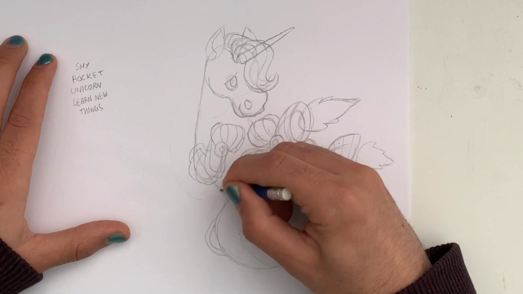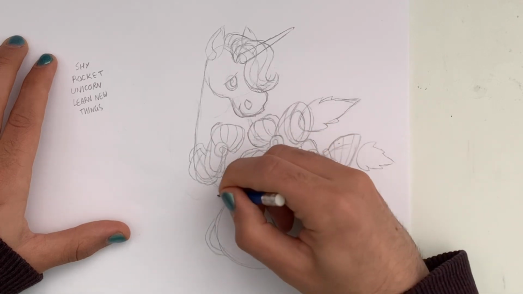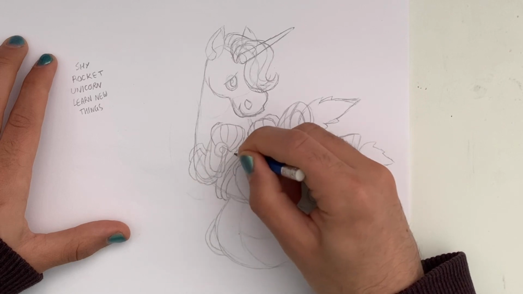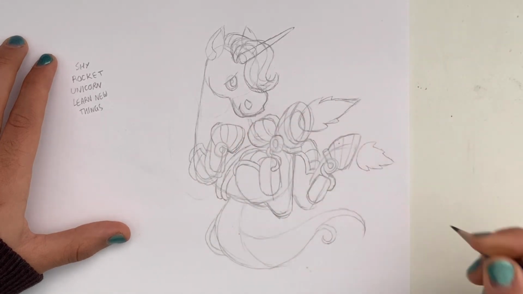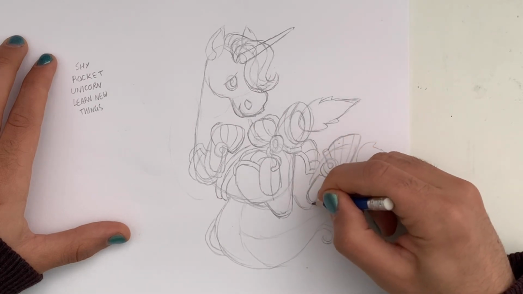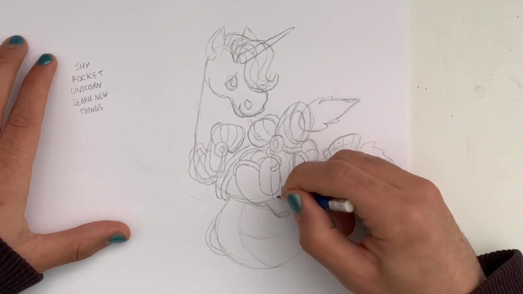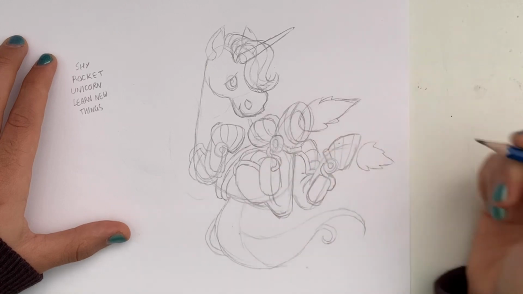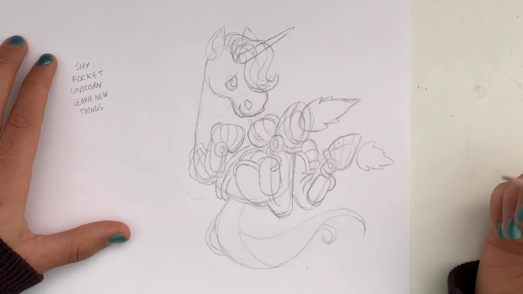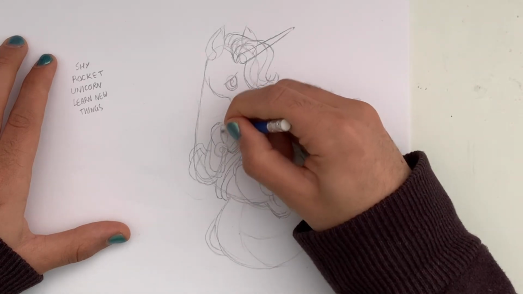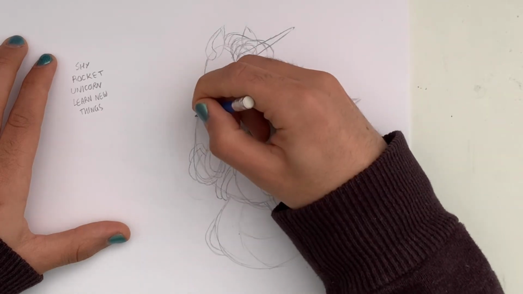And here is the waist, so let's add some bits here. What I always try to do is avoid having too many convergent lines in a design, because it can end up making things look a little bit too busy, but hopefully I've avoided that this time.